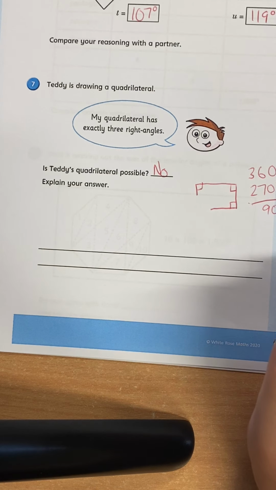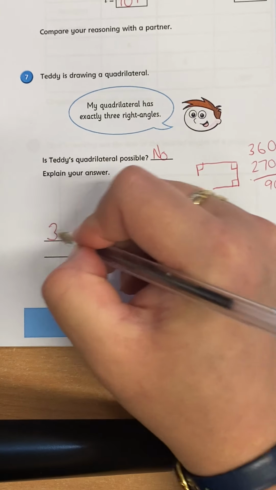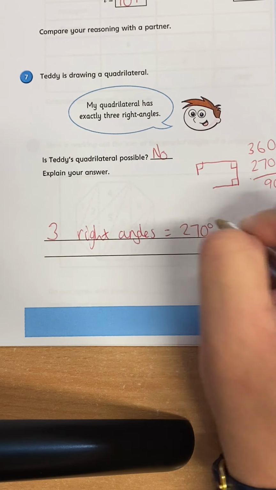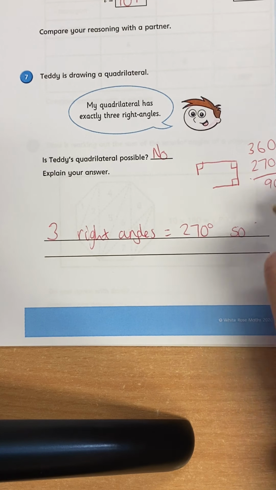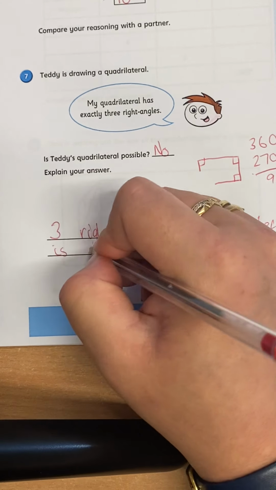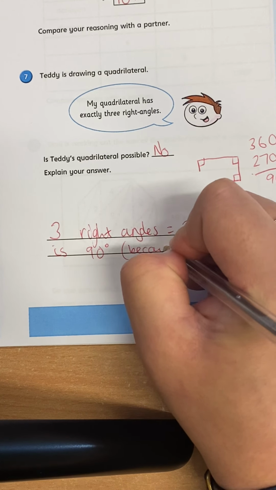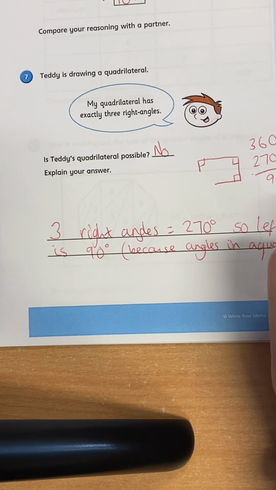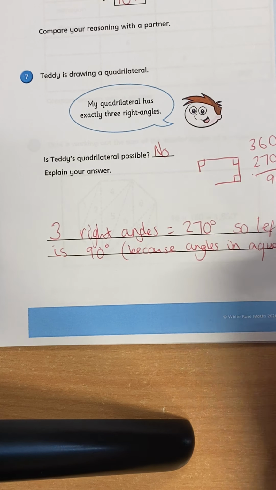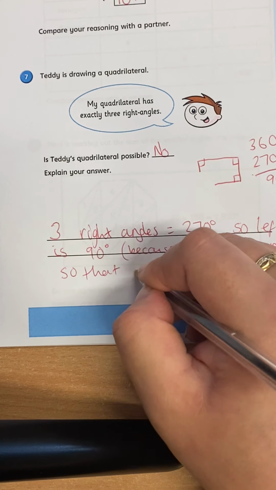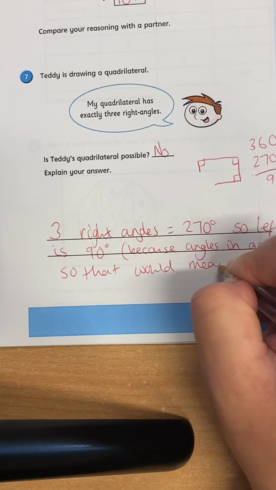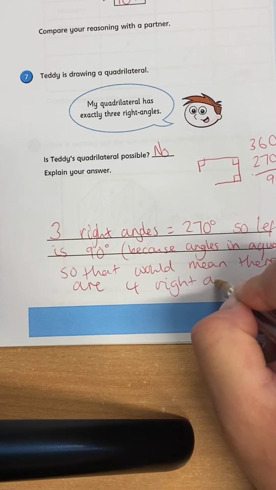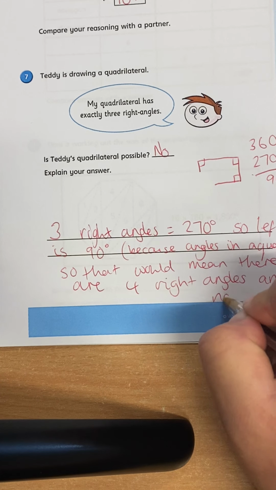So the other one would have to be a right angle as well, because angles in a quad equal 360. So that would mean there are 4 right angles and not 3.